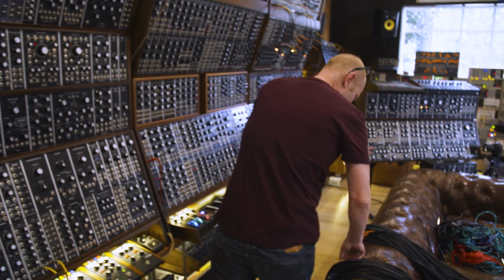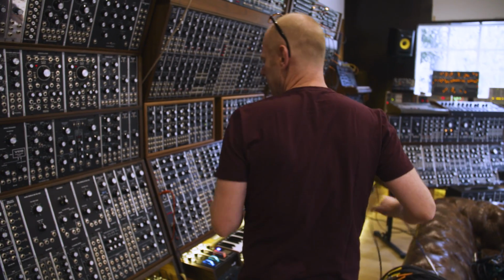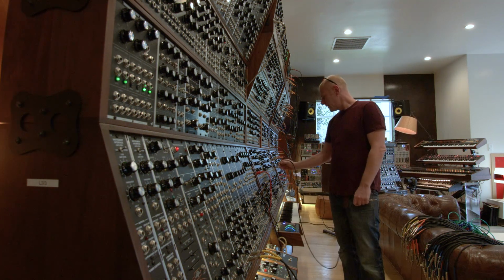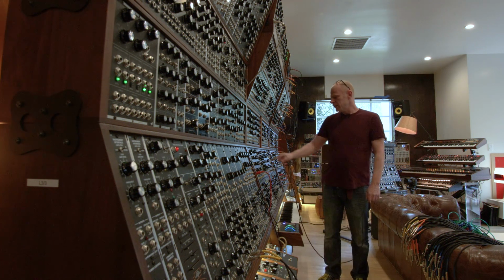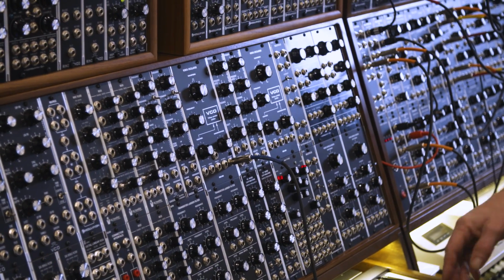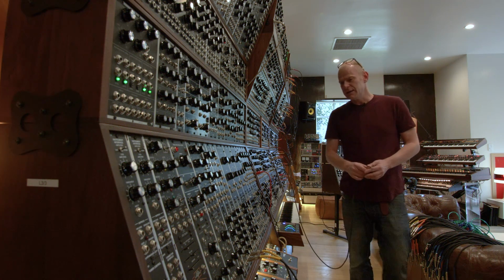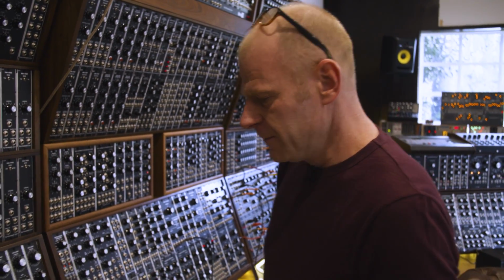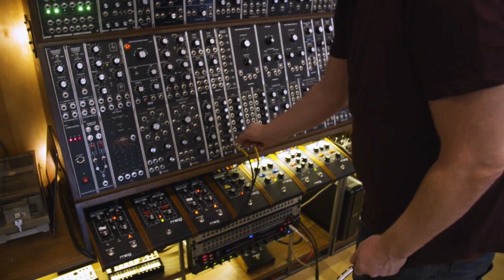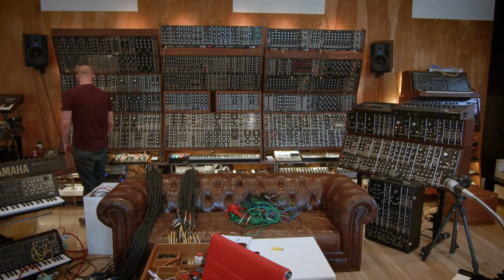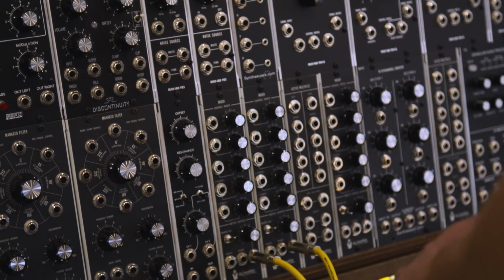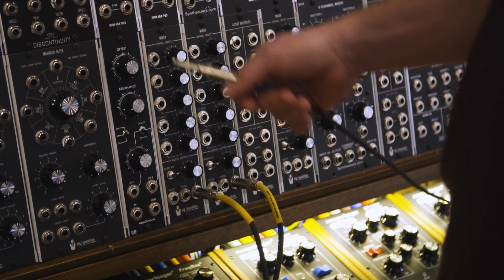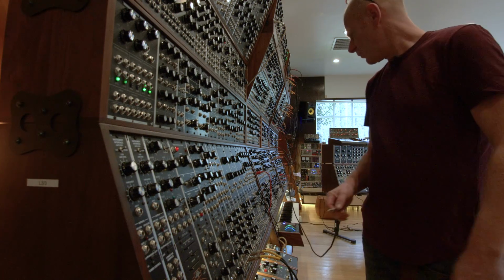So let's go to the wall and pick something that is an oscillator. Let's pick this one right here. This oscillator is the Cobol oscillator. It's made by a company in France, an amazing company that makes really great stuff. Here we have a mixer made by STG, also a very great company, and this is going straight into Cubase. So anything that I stick into this mixer will end up over there.